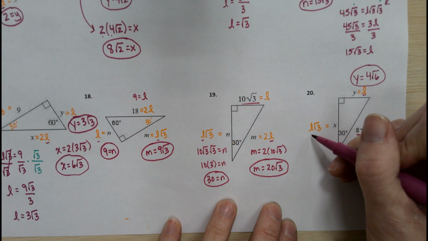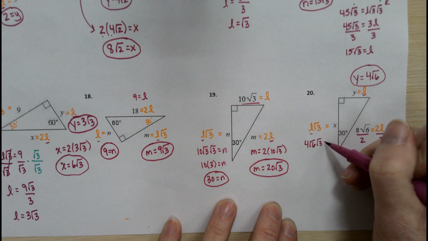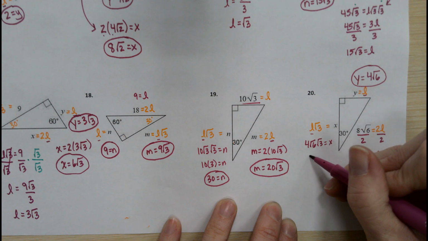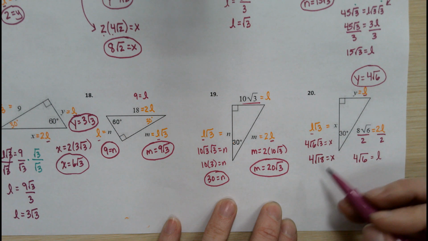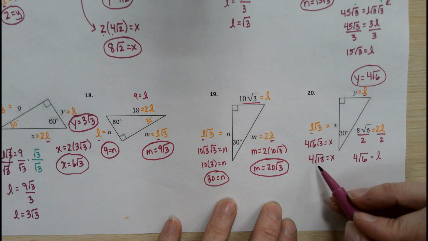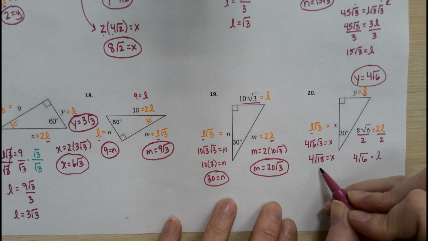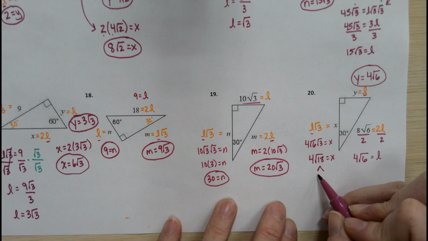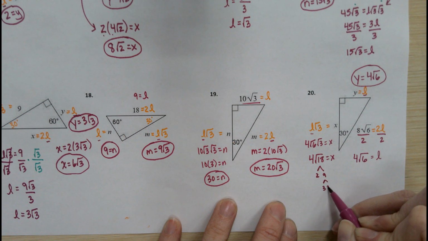Plugging it in here means we have 4 root 6 root 3 equals X. Root 6 times root 3 is really root 18. We had one of these earlier where we had a root that's ended up being bigger than what we started with, and we said we needed to try to simplify when that happens. So if we do a quick factor tree or factor table, 18 might be able to be split up as 2 and 9, which would then be 3 and 3.